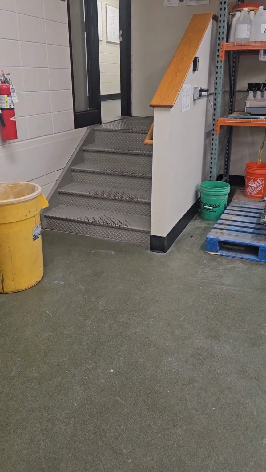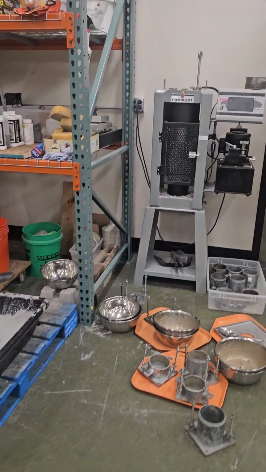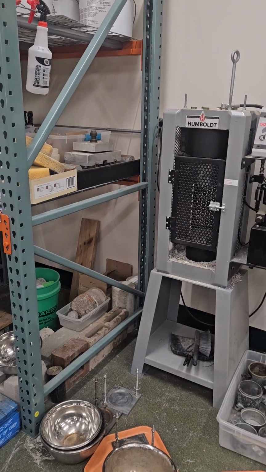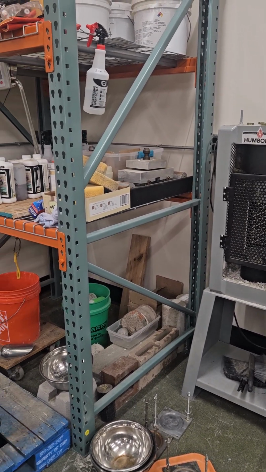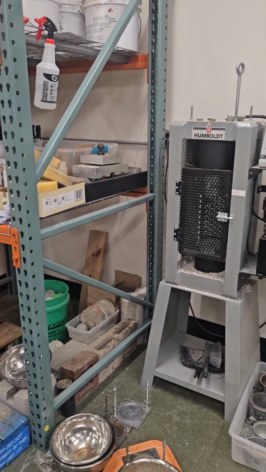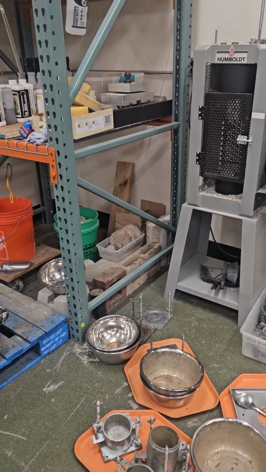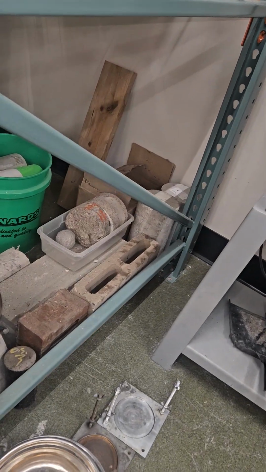What's this Humboldt machine here? That's our compression tester, so our testing frame to break our cylinders. It presses down on those cylinders that you created, and it measures the amount of force. Then we have the students calculate what the PSI load is based on surface area.